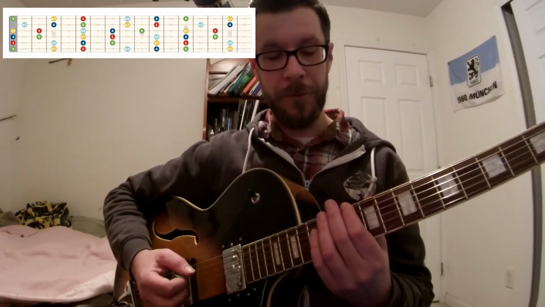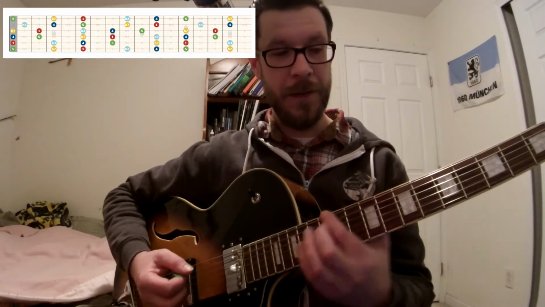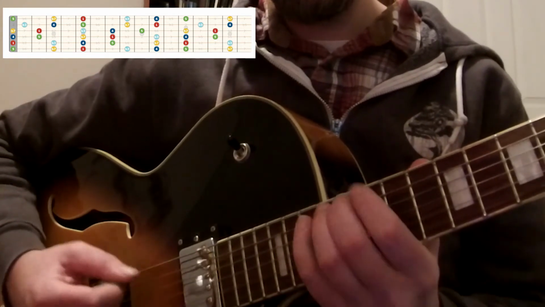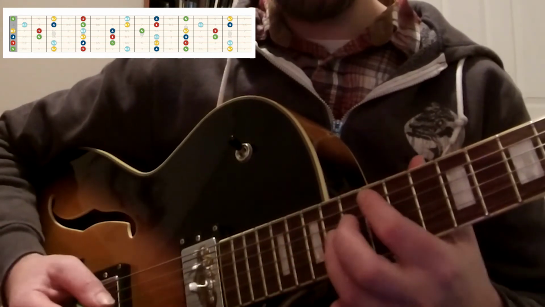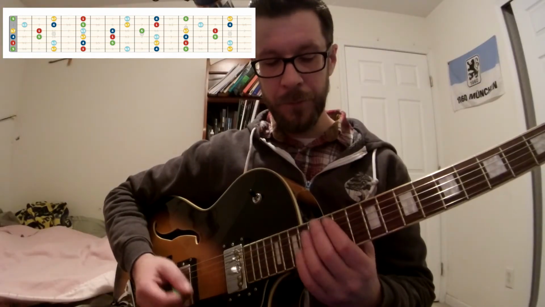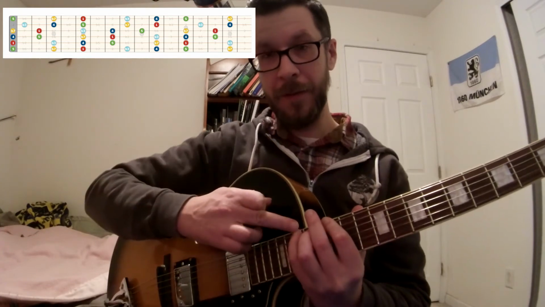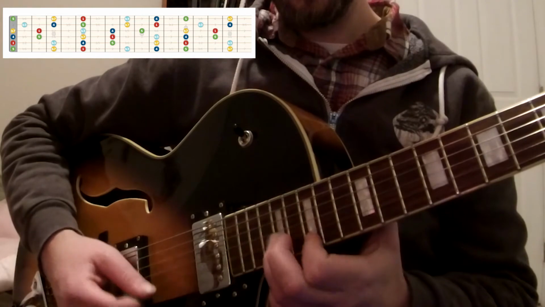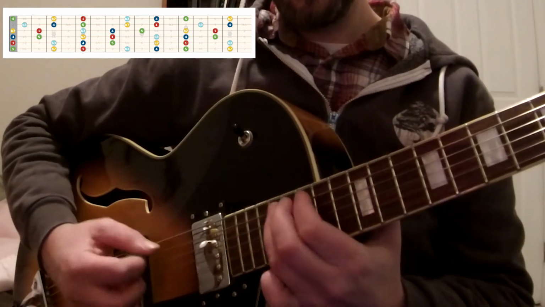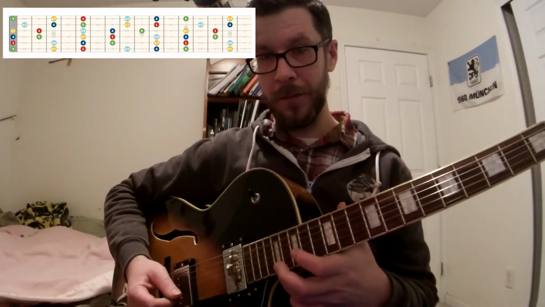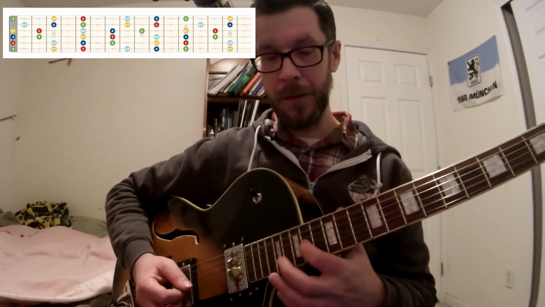Now we jump to our 5th, E. Now it's the same shape as it was down here for C, so there's our A, and there's an A. Then we jump to, so there's our 7th, minor 7th. There's our A, and there's our A, and there's our other A.